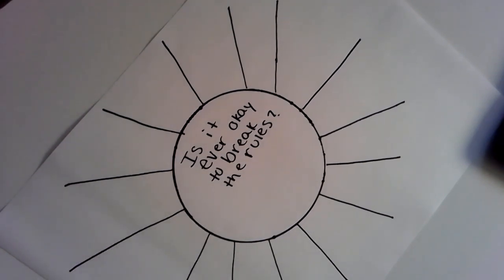Or, it is okay to break the rules when. Which one do you like best? I'm going to write these on a separate sheet of paper first, that way you have a couple to choose from for your thesis.